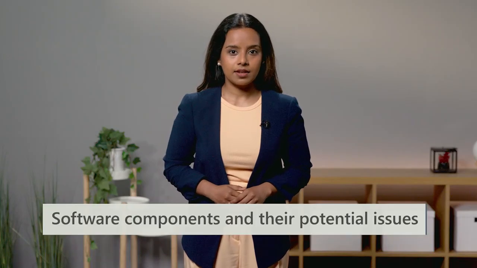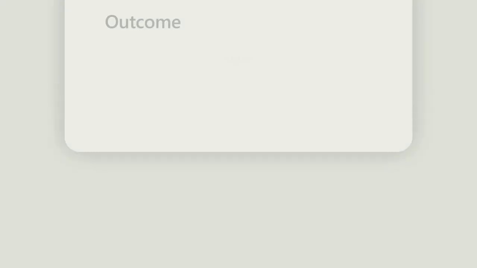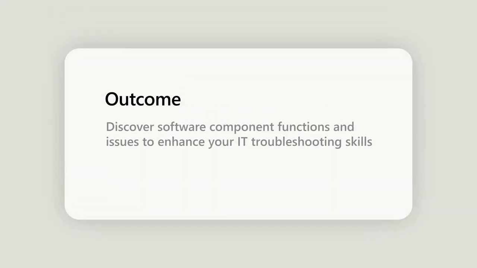Under ideal circumstances, a computer is an effective and efficient machine, one that relies on hardware and software components to keep everything running smoothly. But just like any machine, things can go wrong, and when they do, it can disrupt work environments. This video explores the world of software components, their functions, and their associated issues to help you expand your IT troubleshooting toolkit. Let's start with the most fundamental software component of a computer, the operating system, or OS.